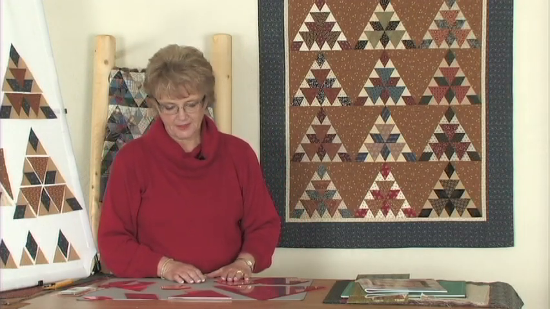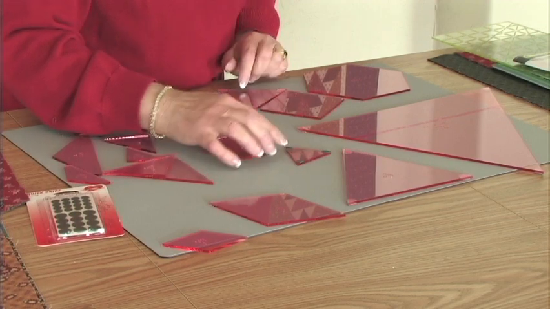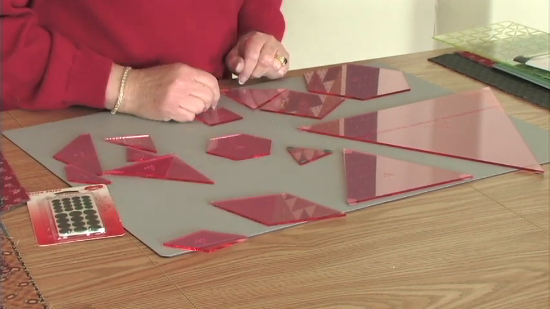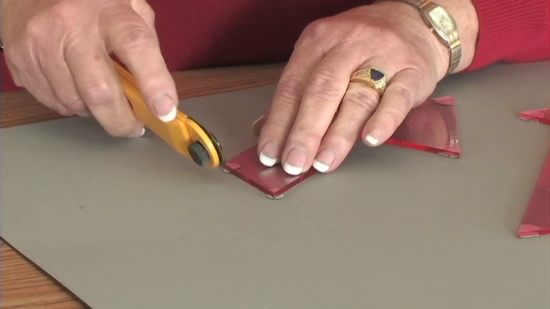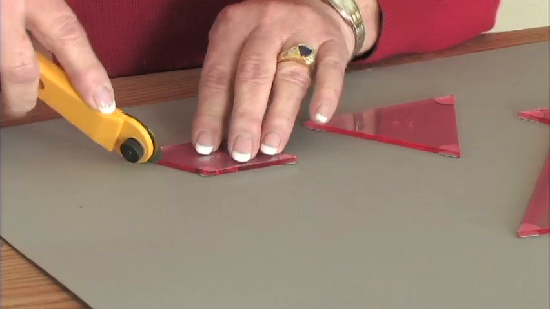Now the next thing we're going to do is put the fabric grips on the templates. As you see, I've already done that. They have little felt dots on each of the circles, and they come in a package of 56. And there's 2 sizes in there, and you want to do that on every single template that you have, and that will keep them from slipping when we're cutting our fabric.